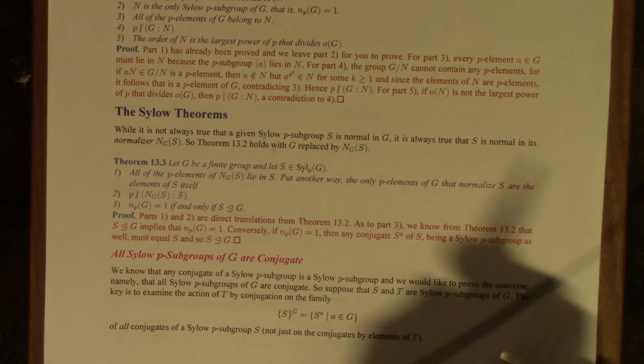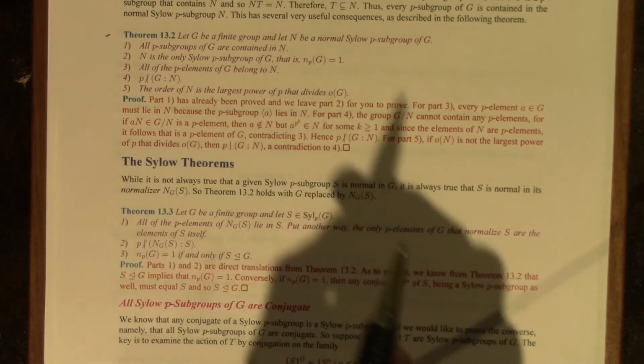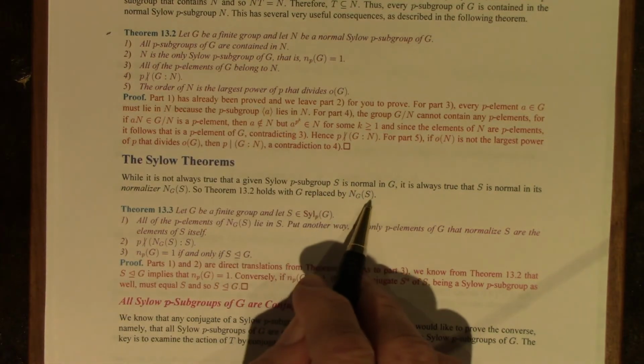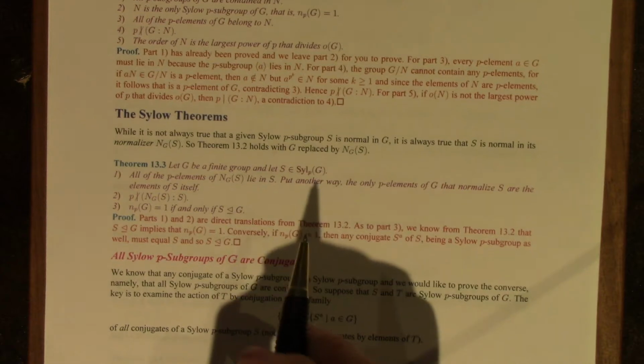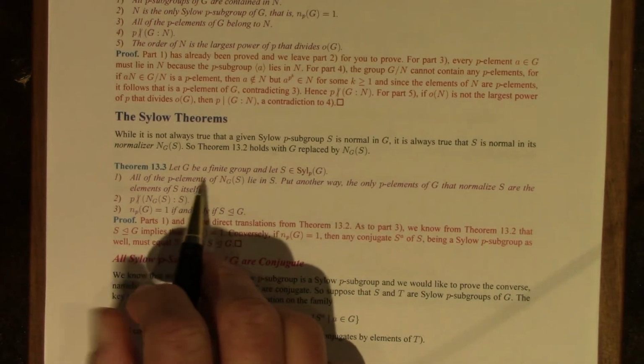And so this information that we just collected will apply in that context, with G replaced by the normalizer of S. So that tells us some of this, and the rest we'll figure out.